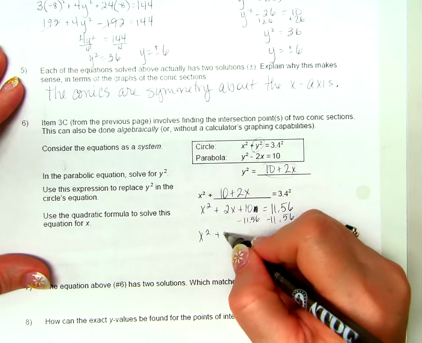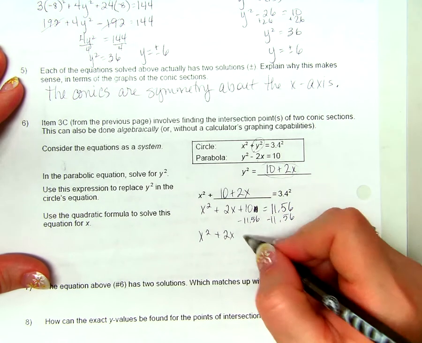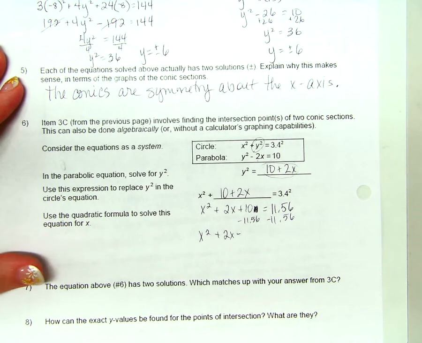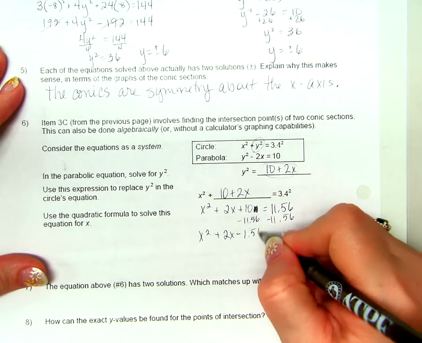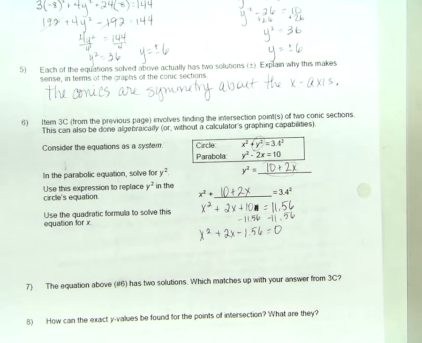X squared plus 2x minus 1.56 equals 0. Now, I'm going to be honest with you here. We could try factoring this. I think it would be more trouble than it's worth. Okay? So probably we should use quadratic formula.